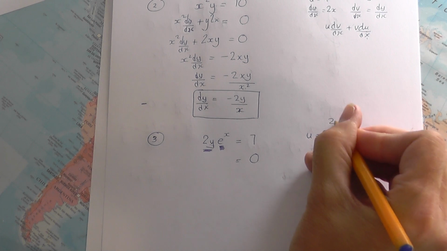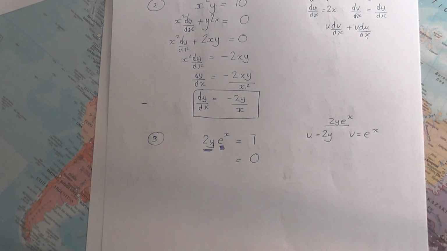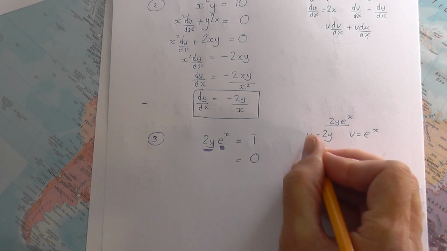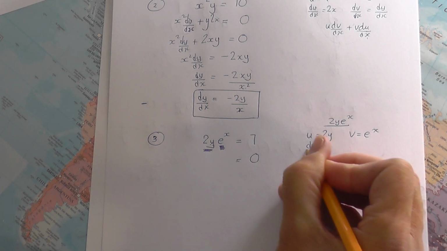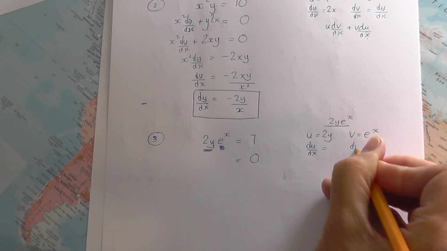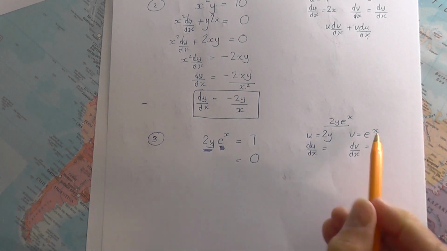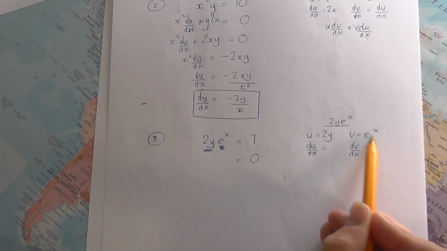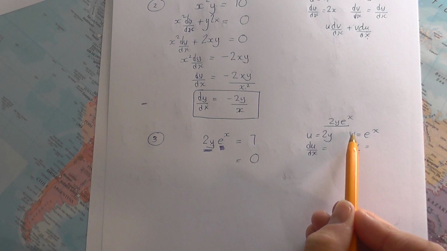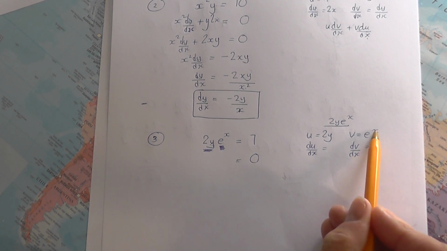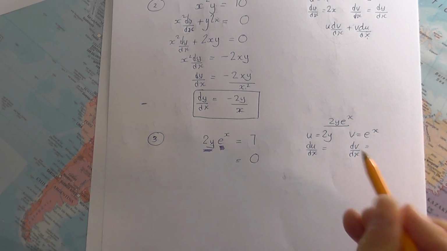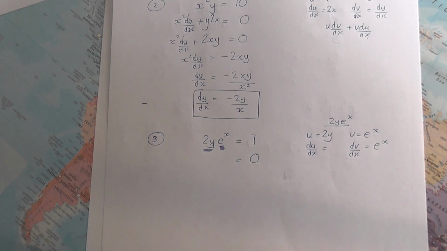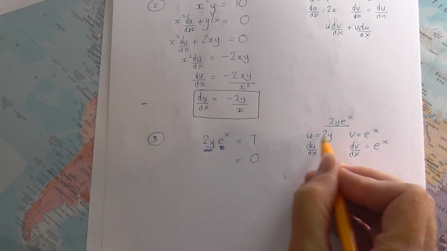I'll put the heading because we are trying to work out what 2y e to the x differentiates to give when you differentiate with respect to x. We're going to use the product rule, u and v. You need du by dx and you need dv by dx. Well, I'll do this one first. This is a standard result that you've got to know. You're supposed to know this from previous work. If you've got v equals e to the x, you now need to differentiate it with respect to x. If you remember the standard result, it stays the same. That's easy.